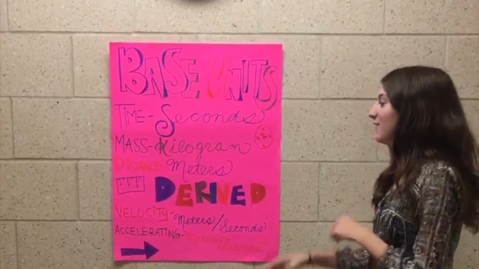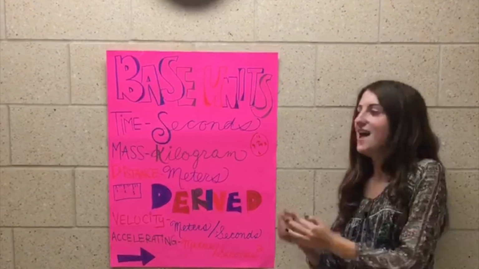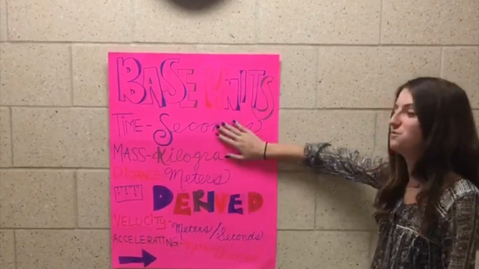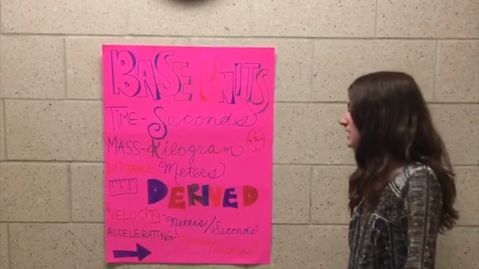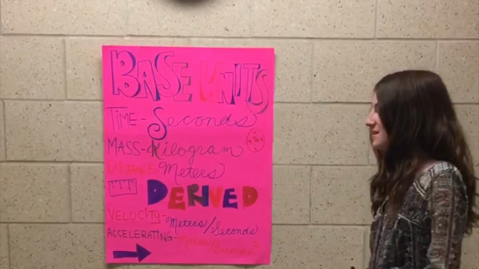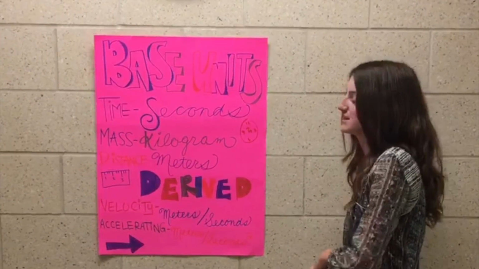Now if we take a look at our derived units, we use derived units during dimensional analysis, and they are different from base units because in order to get a derived unit, you have to put two base units together. The first one we use this chapter is velocity, which is measured in meters per second, and the second one we did was acceleration, which is measured in meters per second squared.